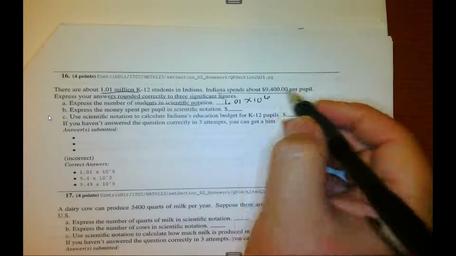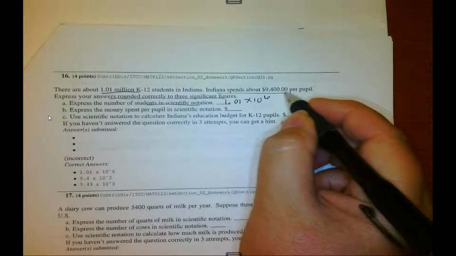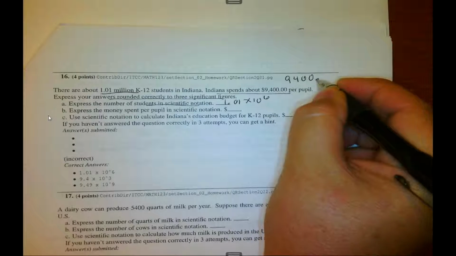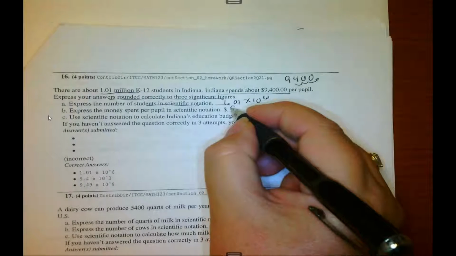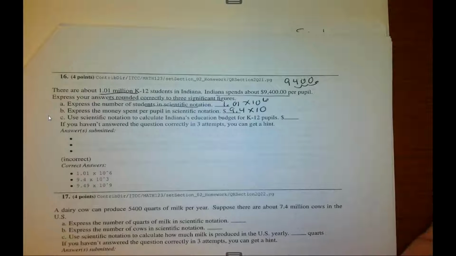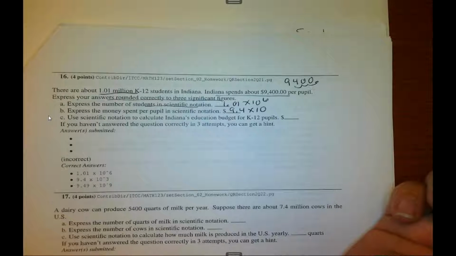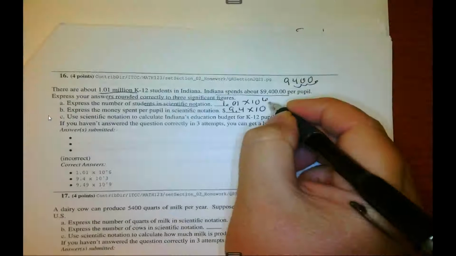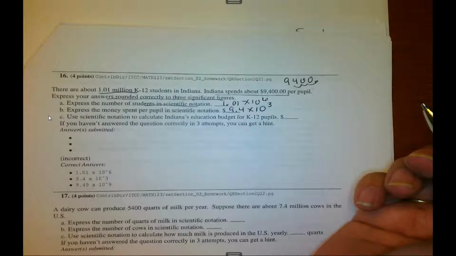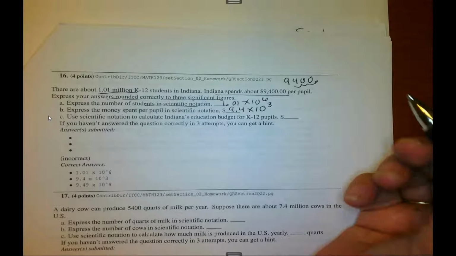Money spent. Well, it's in standard form. The decimal's right here. So we get 9.4 times 10 to what power? 3. Now, a lot of people think they want to divide, but they're asking you how much money is spent total.